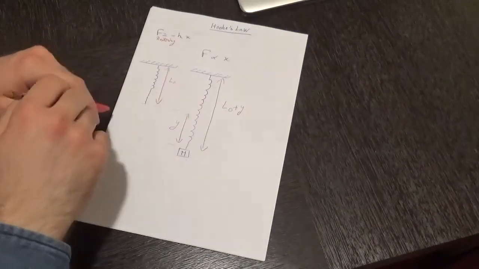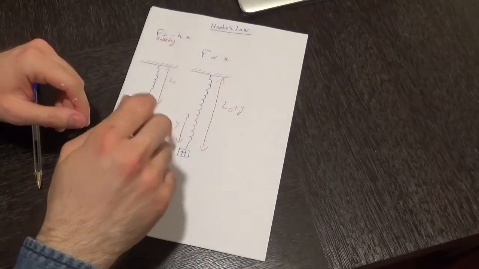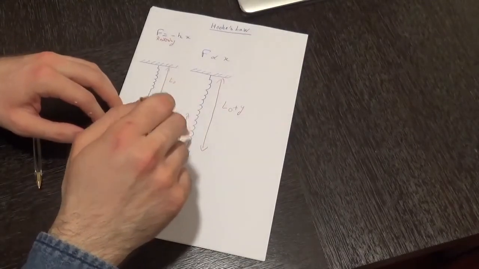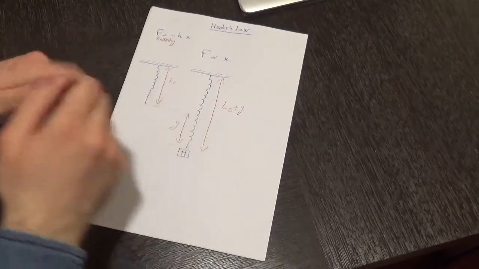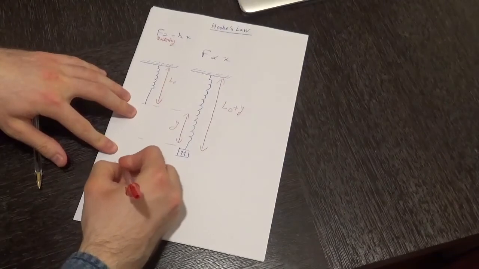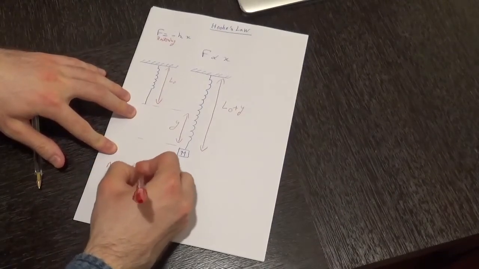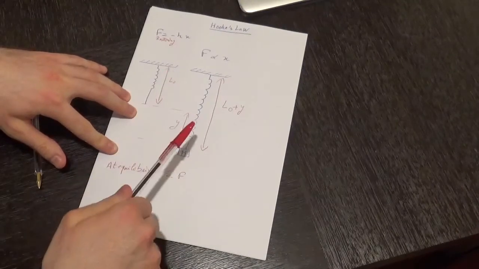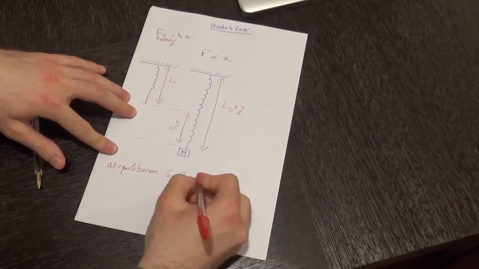Now in our case today, we are not going to be studying the oscillatory motion of a spring, but rather we are assuming that the spring and mass system are both at equilibrium. So if they are at equilibrium, that implies that the summation of all the forces that are acting upon that system is actually equal to 0.